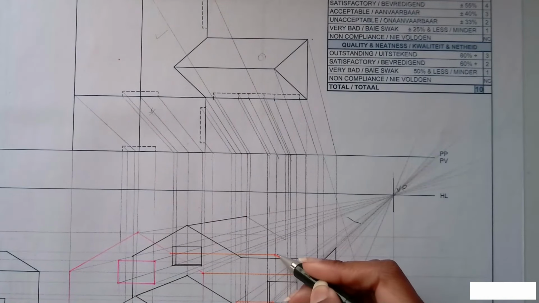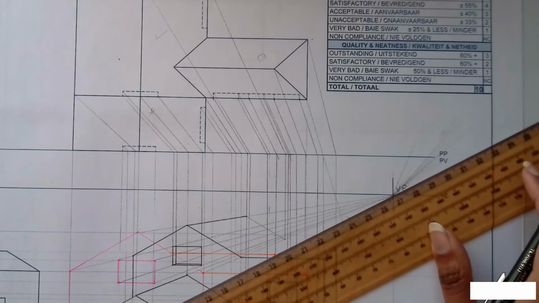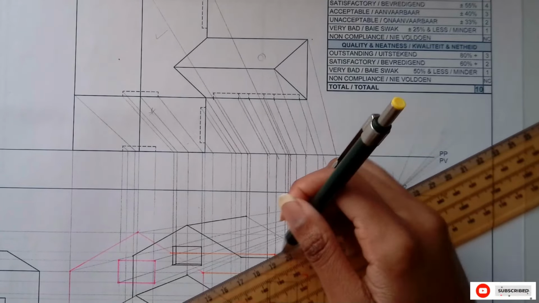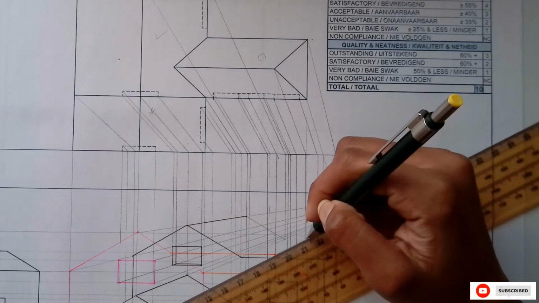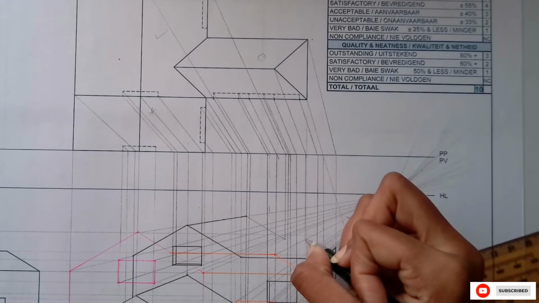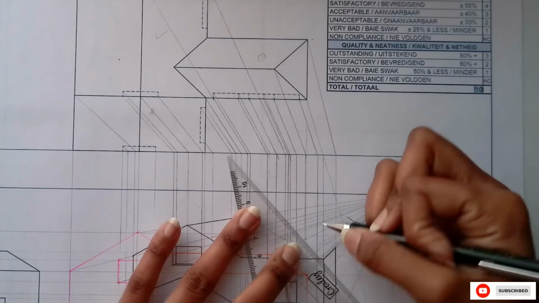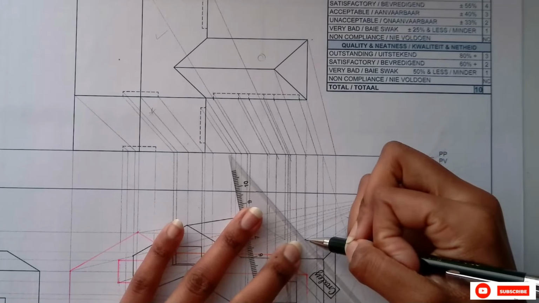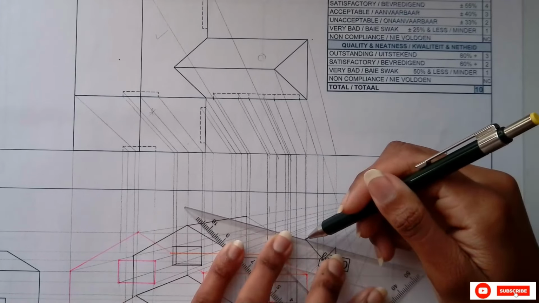So we're going to take this line to the vanishing point, and where does it meet? They meet right here. Then immediately you can join it. Like that.